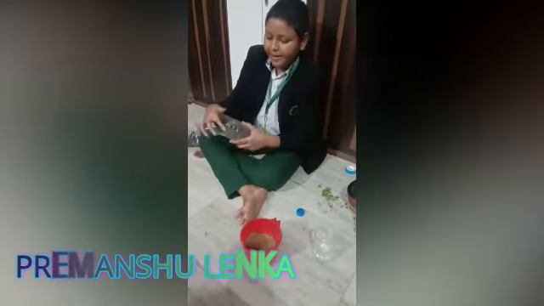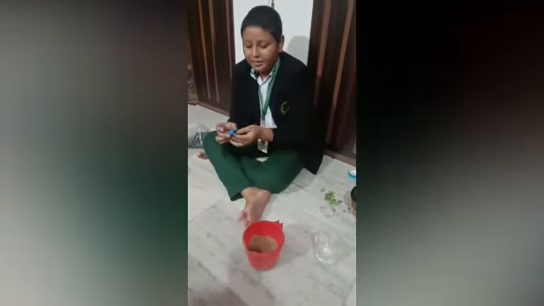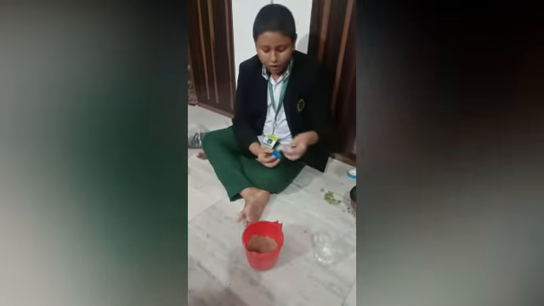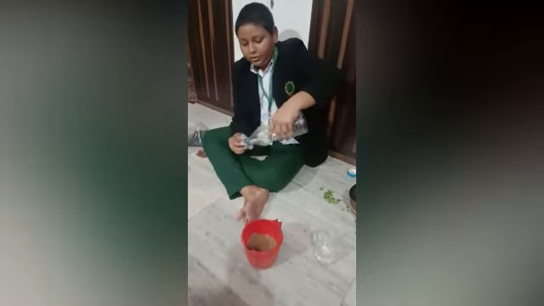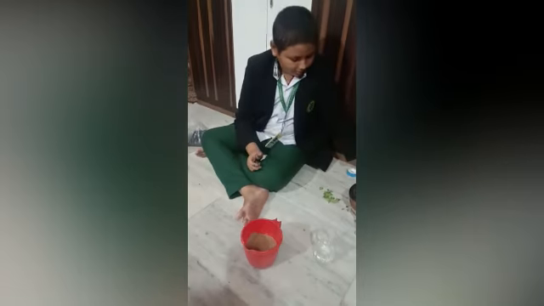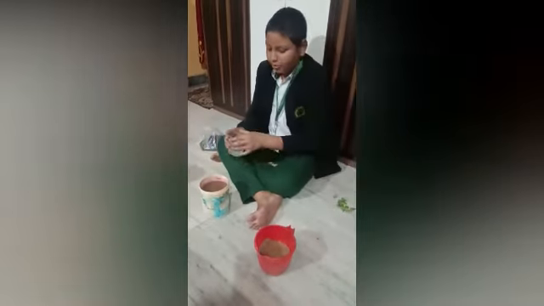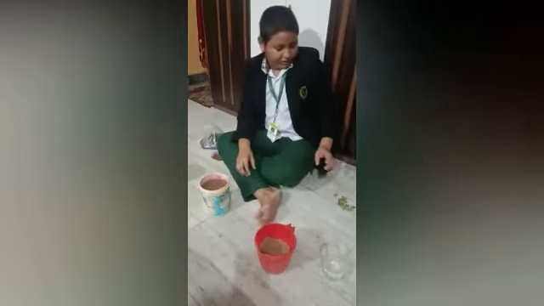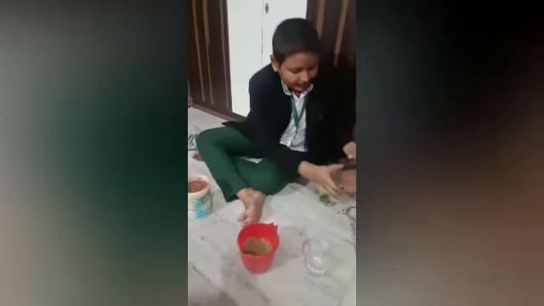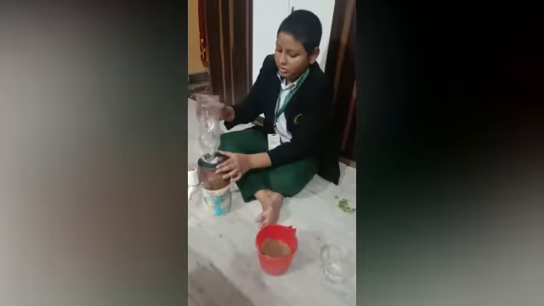Then take a plastic bottle and cut its back. Then make 5 holes in its cap and put a cotton cloth. Then fix it to the bottle. Then take a mug with sand and pour some water in it. It helps in the natural cooling process. Then take a pot and put the bottle on it.